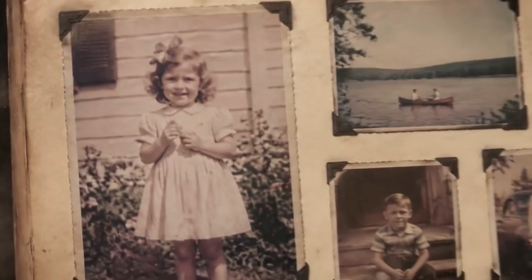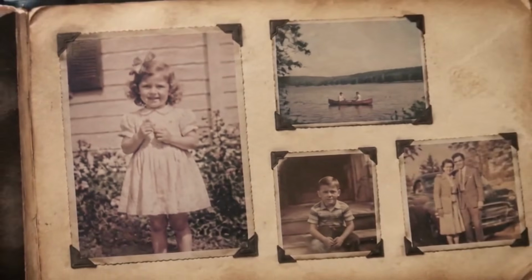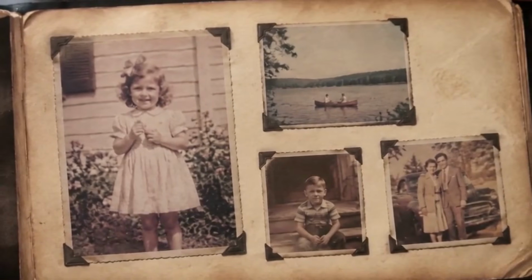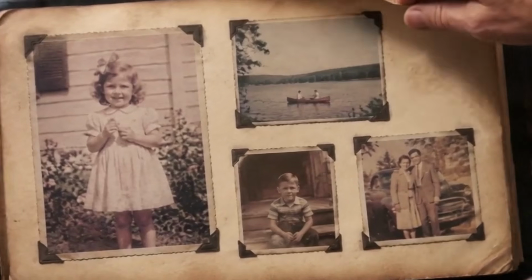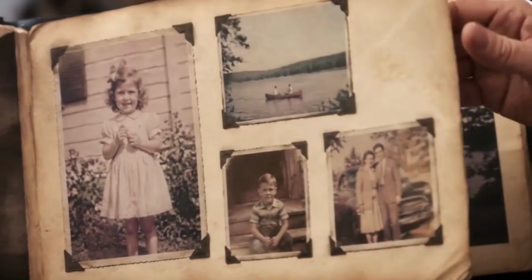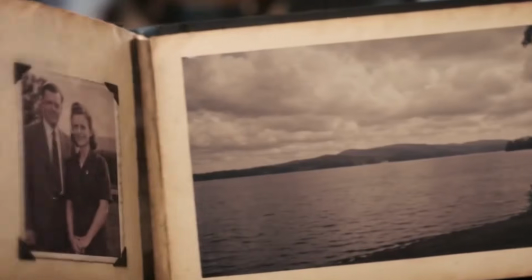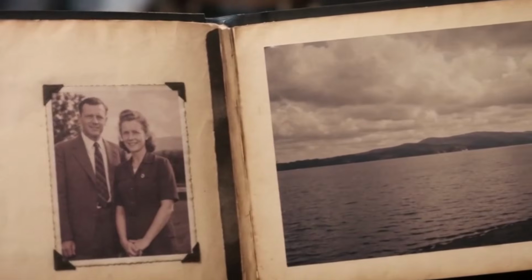So this isn't about letting computers replace our history. It's about using modern tools to keep the history relevant. Don't let your memory stay flat. Spend an afternoon with some old photos, an AI generator, your favorite Corel VideoStudio, and see what you can create.